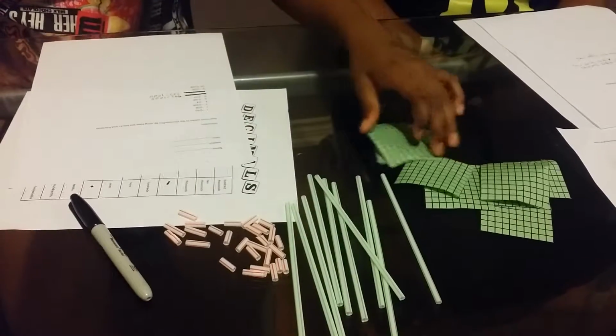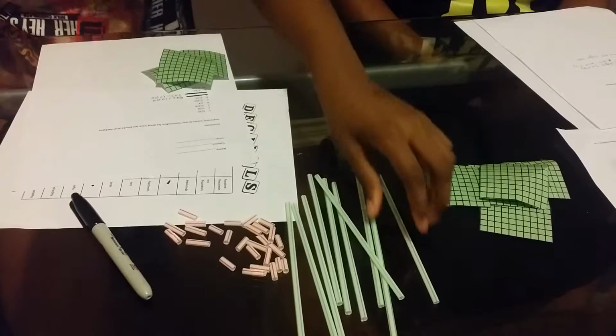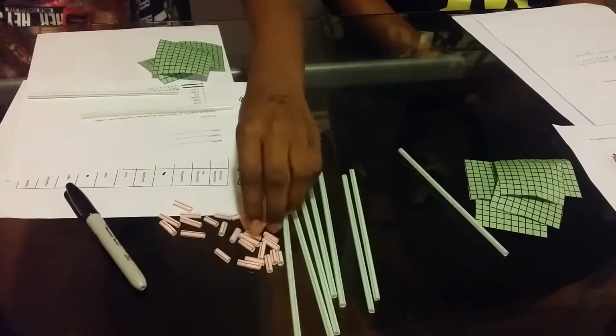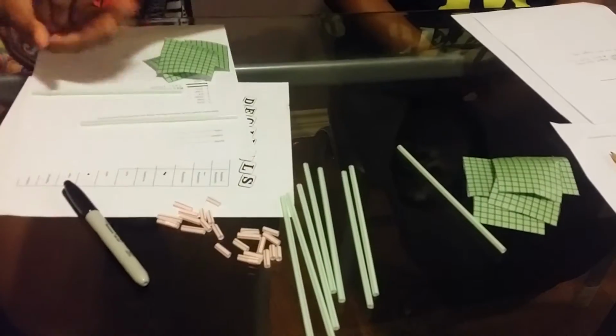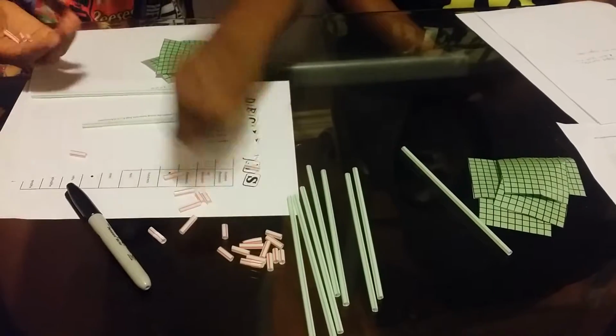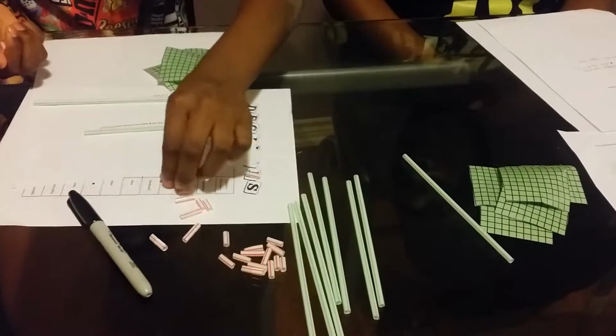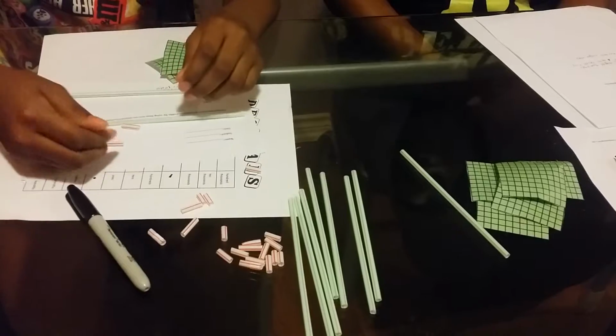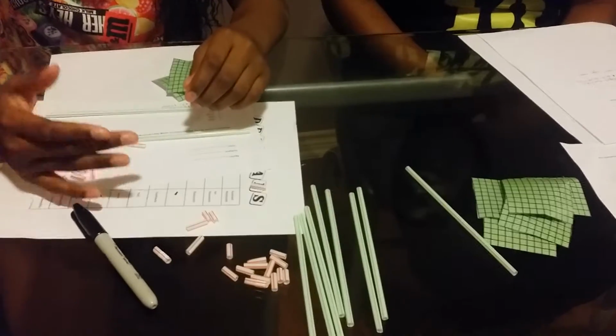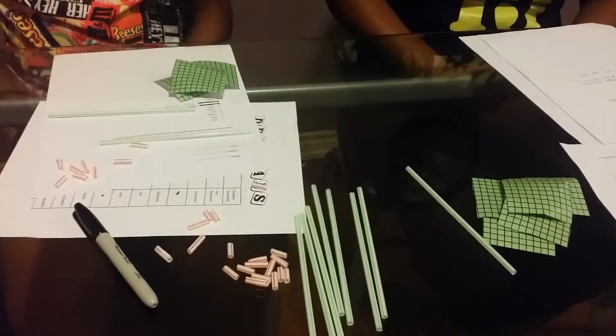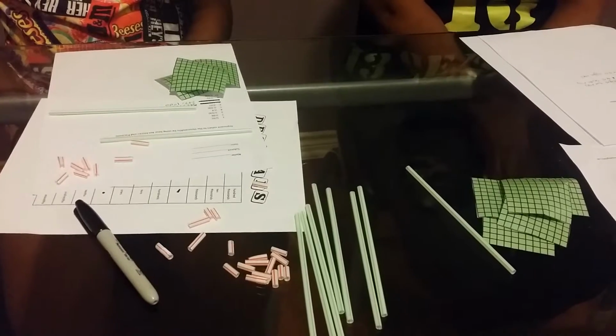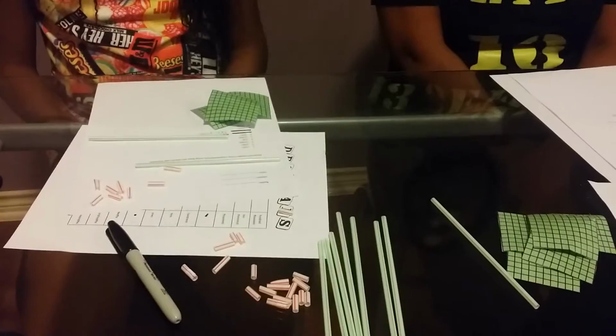And the last one, 0.328. Oh, you did it right. And that's how you represent values to the thousands by using base 10 blocks and fractions.